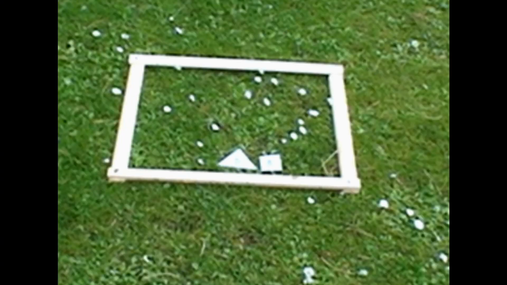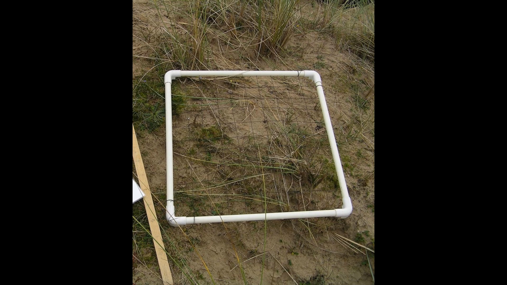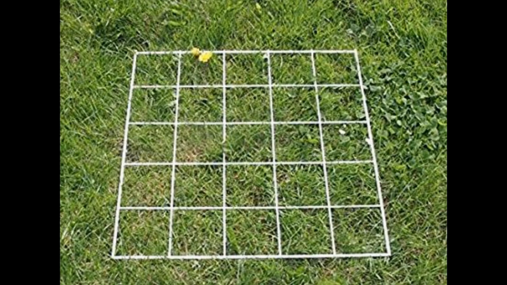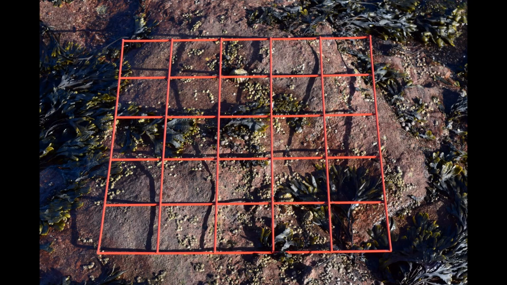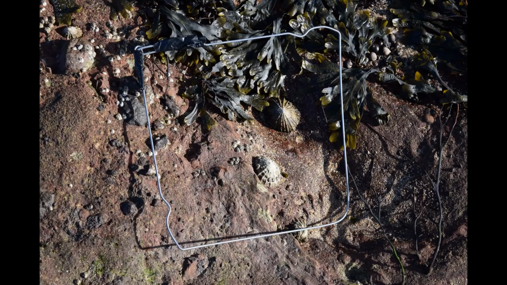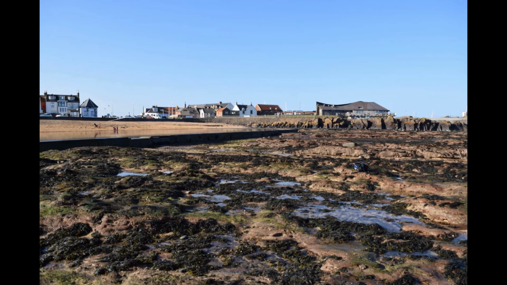A quadrat is a frame used for sampling an area. Quadrats can be any shape but are usually square. They can be any size, for example 10 cm by 10 cm for sampling lichens and mosses on a tree trunk. 50 cm by 50 cm is suitable for sampling playing fields. Some quadrats are marked off into smaller cells. You could even make your own simple quadrat from a coat hanger. Quadrats can be used to sample an area either randomly or systematically.